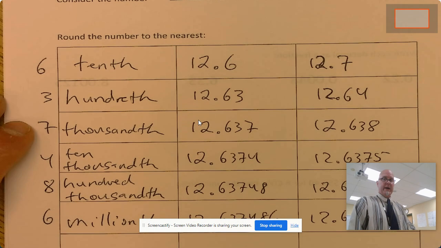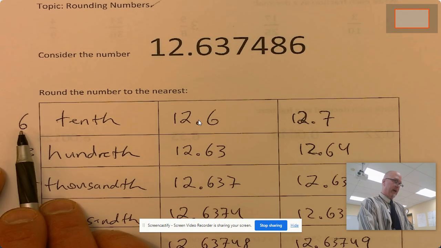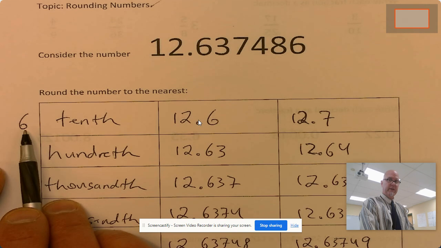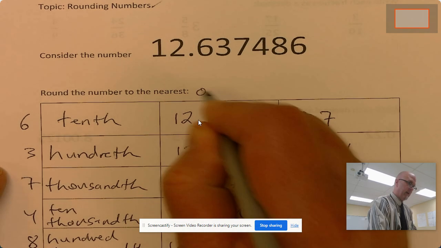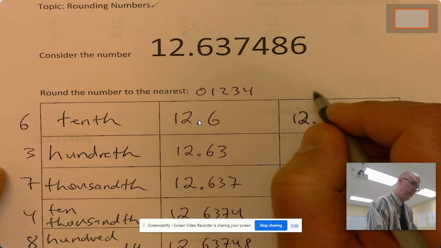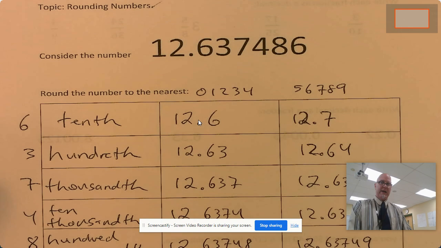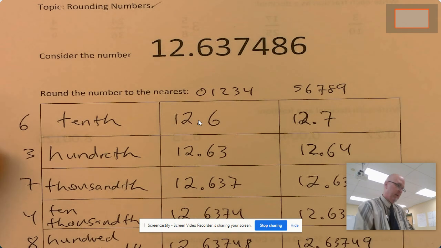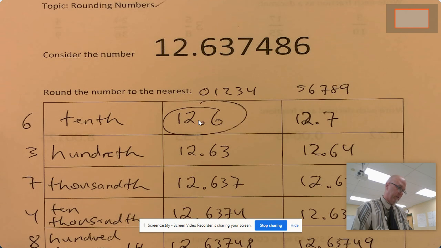So we're looking to round to a number and talk about how that's going to work. If I am rounding to the tenth place, I focus on the 6. The number after the 6 is a 3. I round it to this side if the number after it is 0, 1, 2, 3, or 4. I round it and put the answer from this side if the number after it is 5, 6, 7, 8, or 9. Because this is a 3, the correct answer is 12.6.